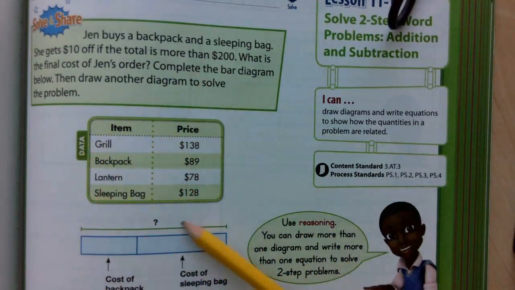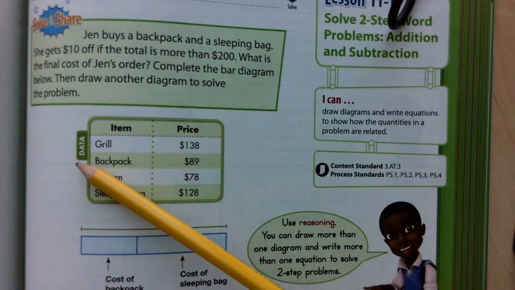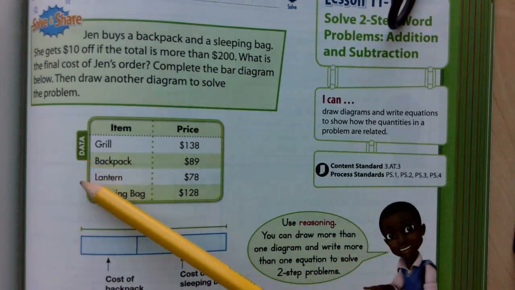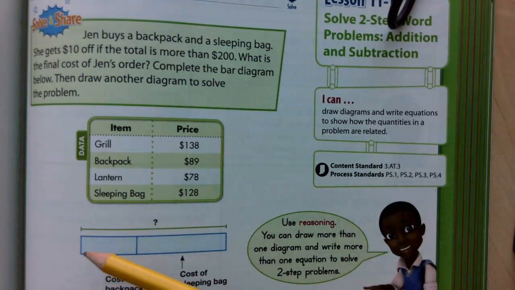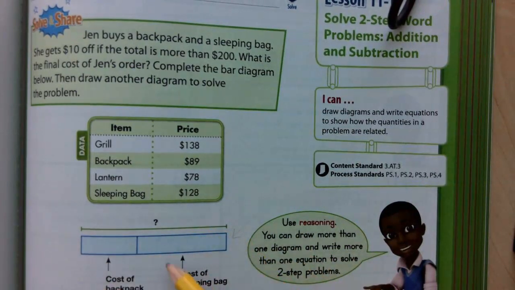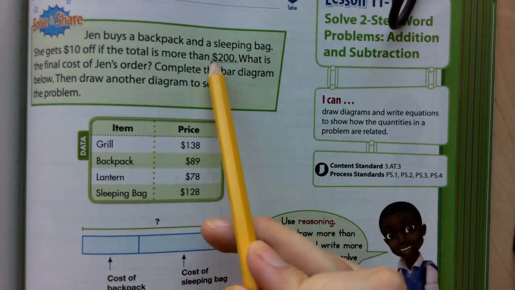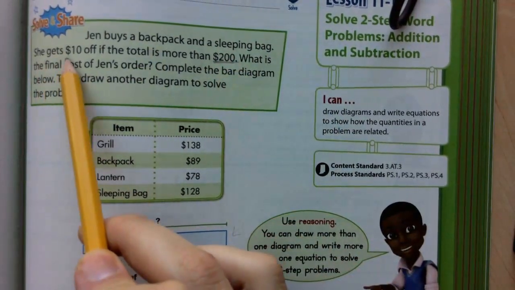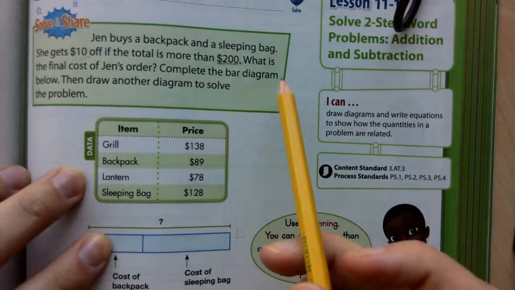So right here we have a chart. Now in a chart like this, it gives us data. So we call this a data table. We'll be learning more about these in following lessons. Now they also gave us a diagram down here that shows the cost of the backpack and the cost of a sleeping bag. We're going to have to find out if that is more than $200 and if we get that $10 off. Let me underline the question first.